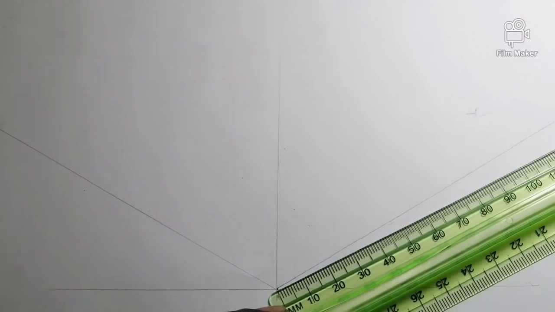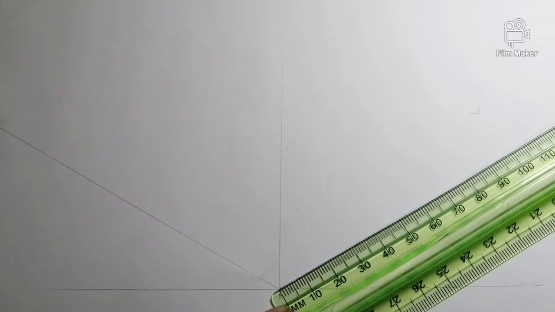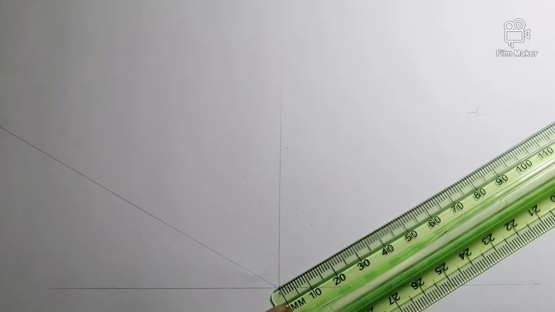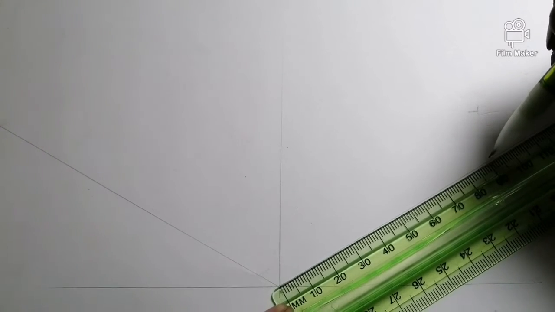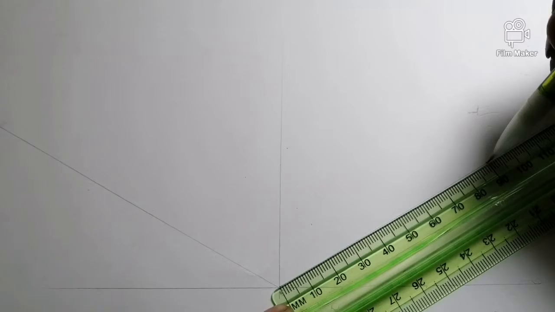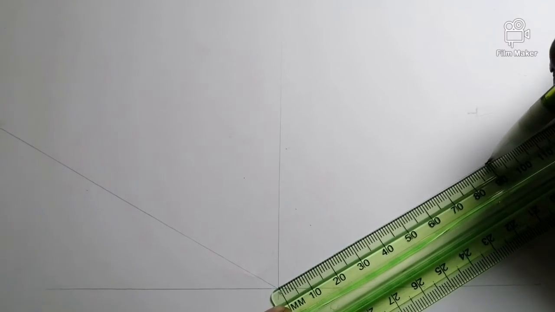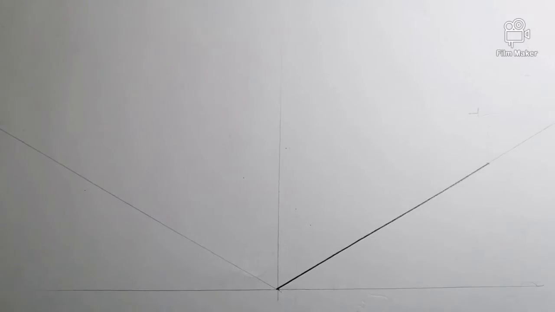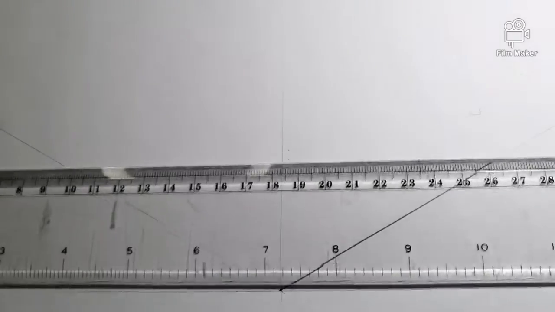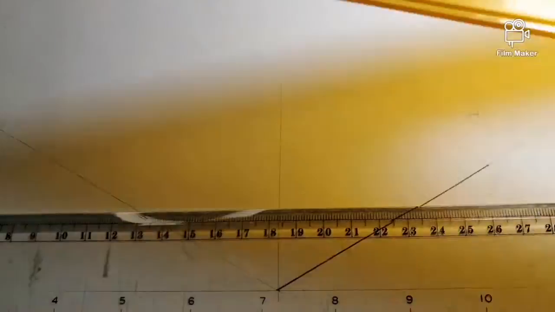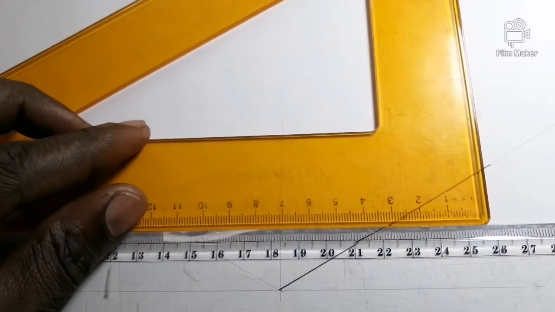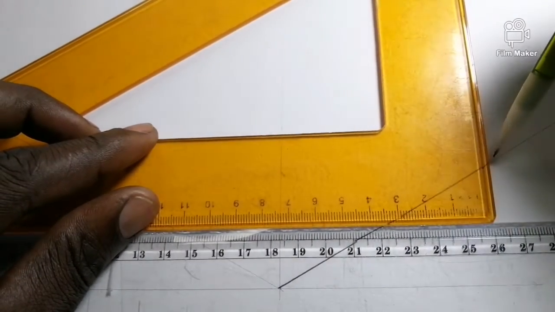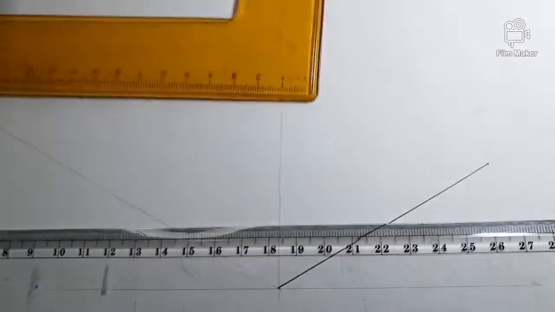From this point, 90 millimeter, going up. There is my 90 millimeter. Construct it dark, draw it dark or solid, like this. Then where your 90 millimeter ends, get a vertical faint line that's going to go up like this.